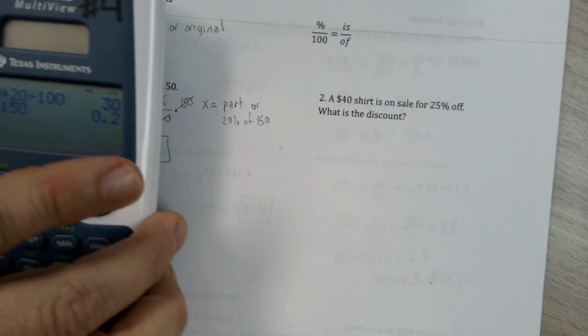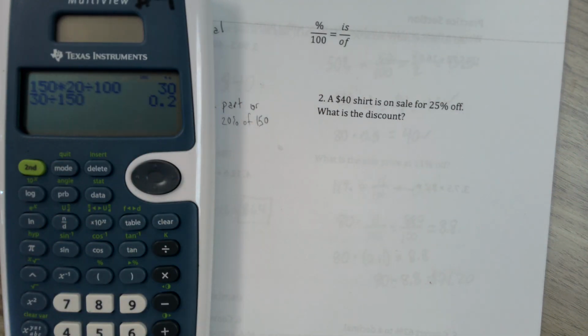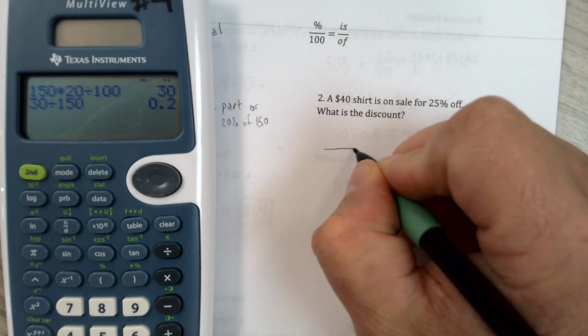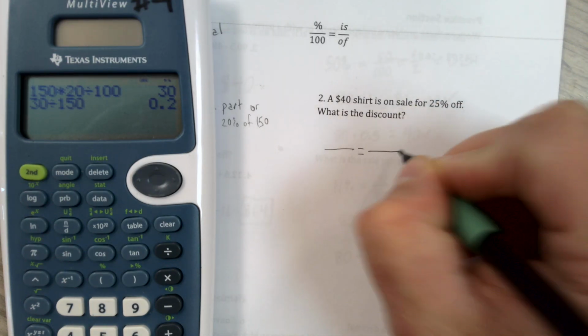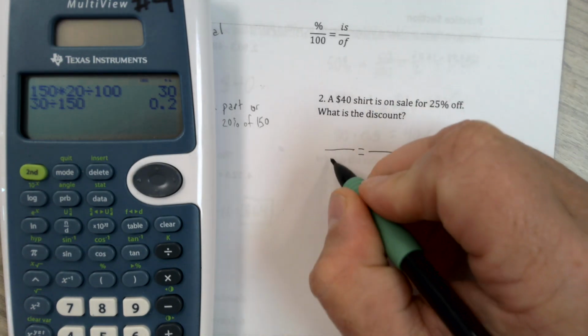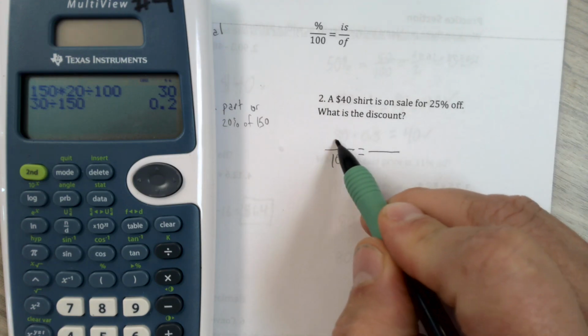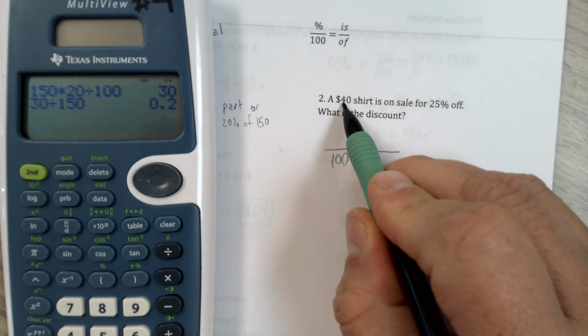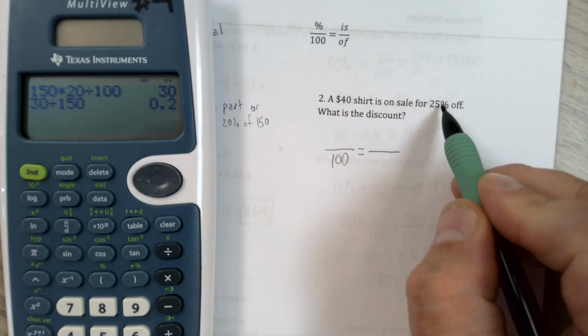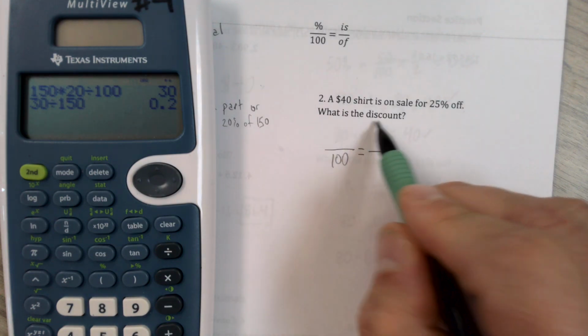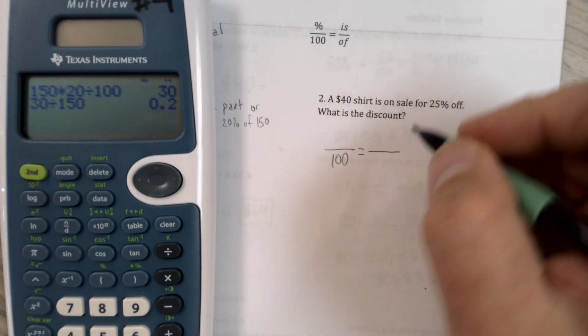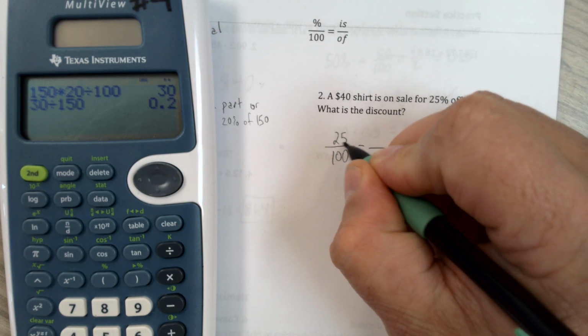And so we can use this equation to find values. The process we're going to use for that is to get that variable by itself. So let's go ahead and set up another one. Take a look at the next problem. In this case, this is always 100, and the percent always goes here. A $40 shirt is on sale for 25% off. What is the discount? So for this one, I'm going to put the 25% here.